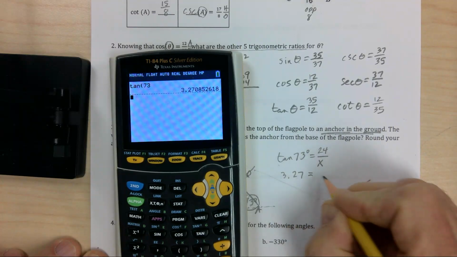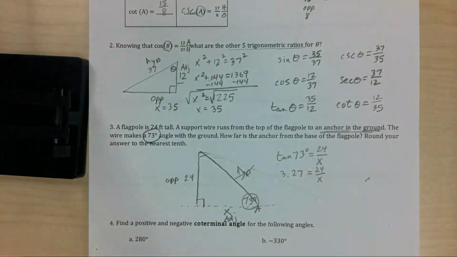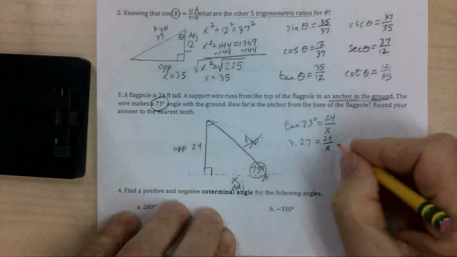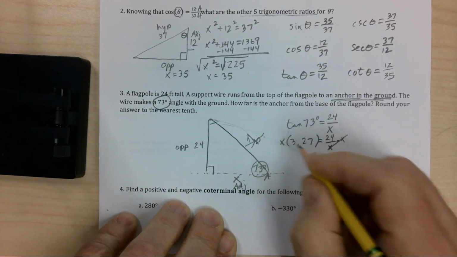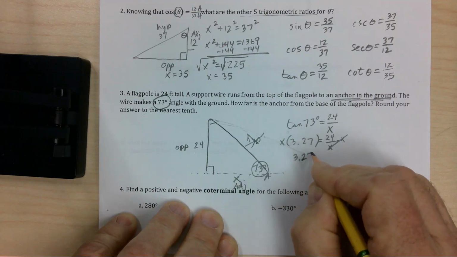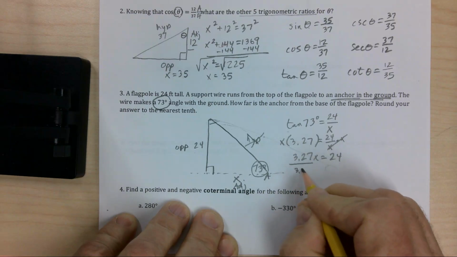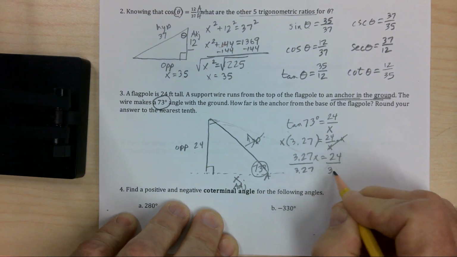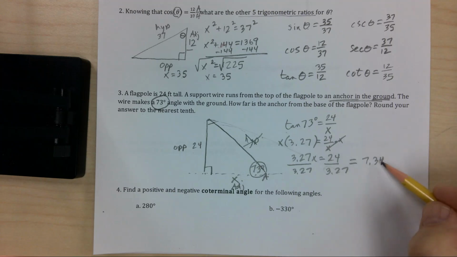3.27 equals 24 over x. Now don't forget, we're trying to find x. So we're going to multiply by x to get rid of it over here, but then we got to multiply that side by x. So we're just shifting the x to the other side essentially. And now we can just divide by 3.27. Let me grab my calculator. And there we have it, 7.34.